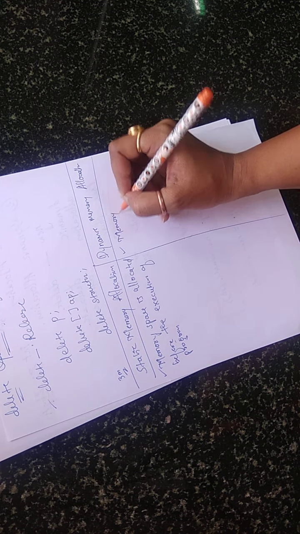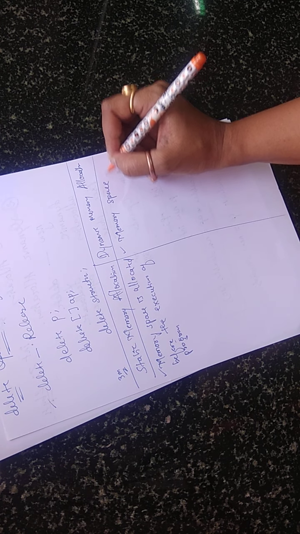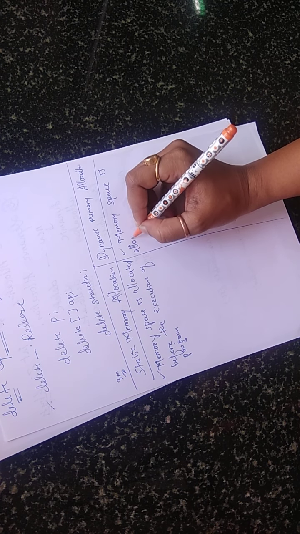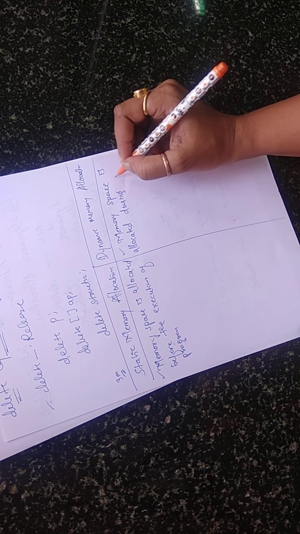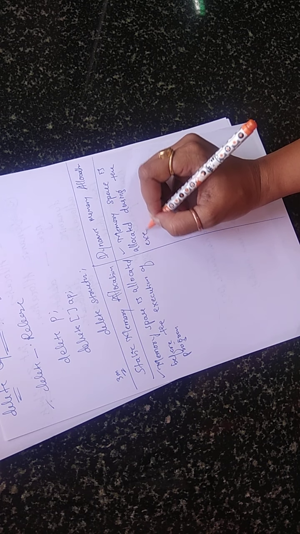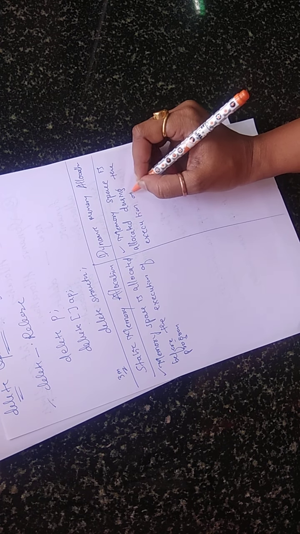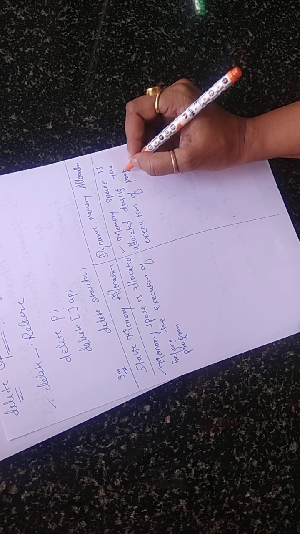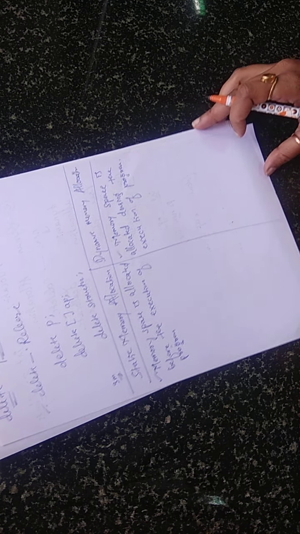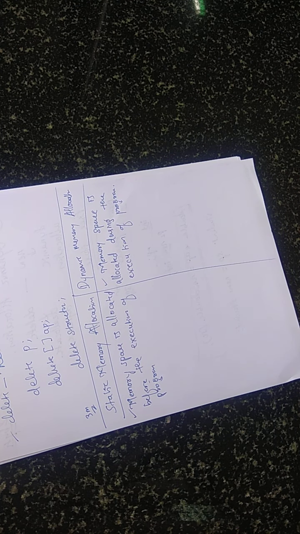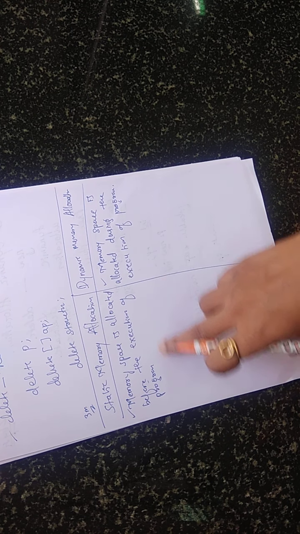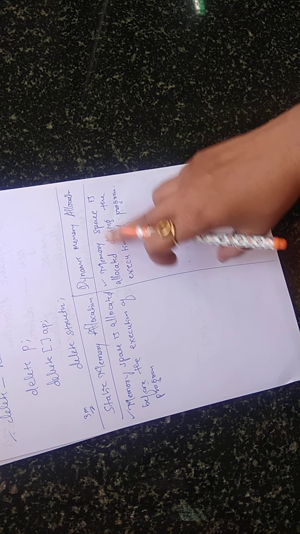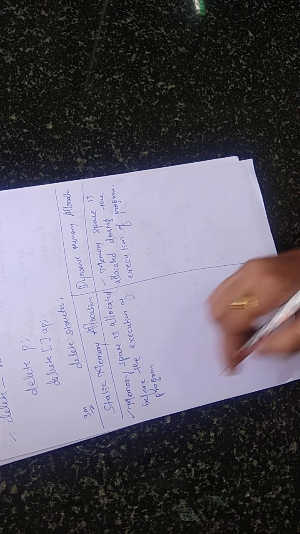Memory space is allocated during the execution of program. Done? So the very first difference between static memory allocation and dynamic memory allocation is that in static, the memory space is allocated before the execution of your program, whereas in dynamic memory allocation, the memory space is allocated during the execution of your program.